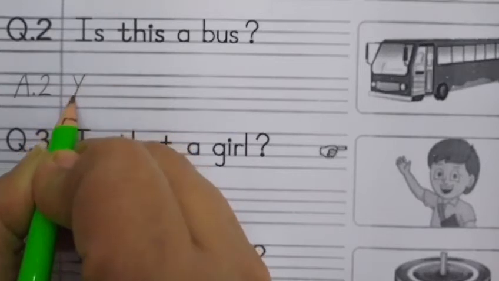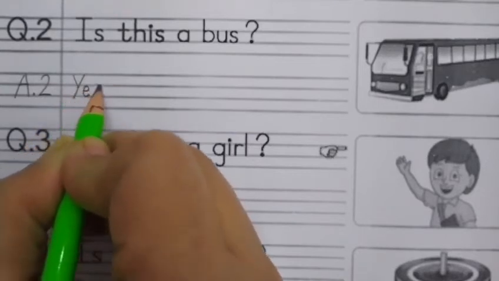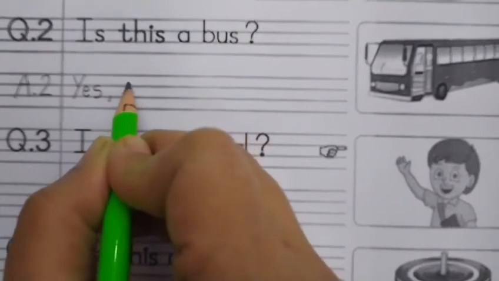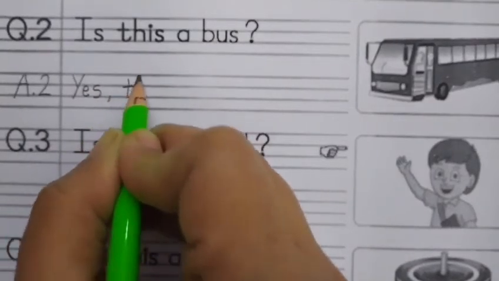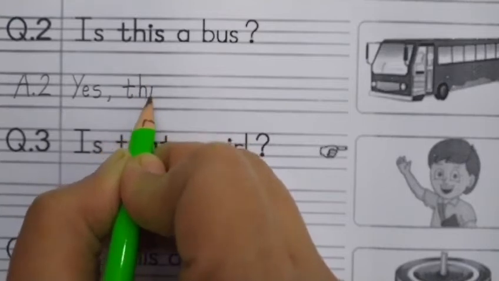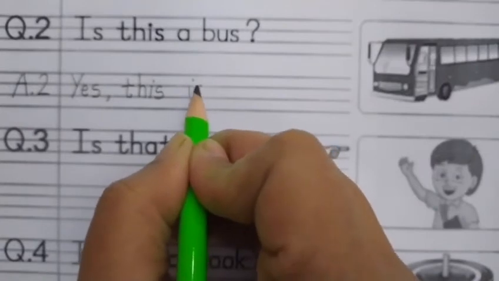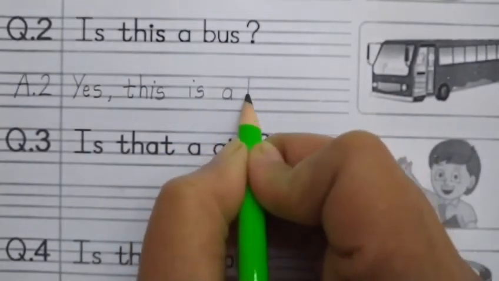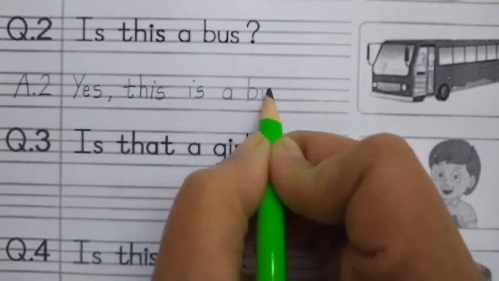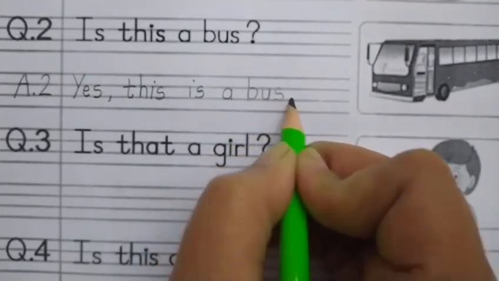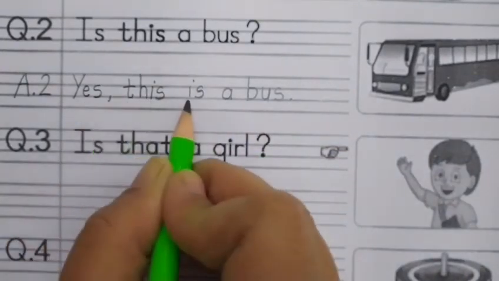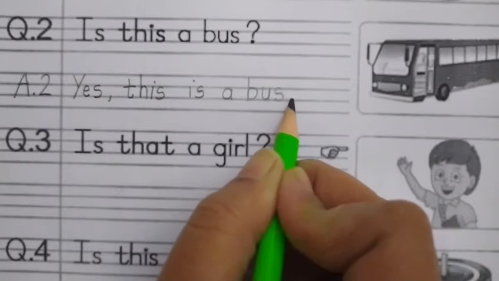Capital Y-E-S, yes, comma, T-H-I-S, this, I-S, is, a, B-U-S, bus, full stop. Yes, comma, this is a bus.